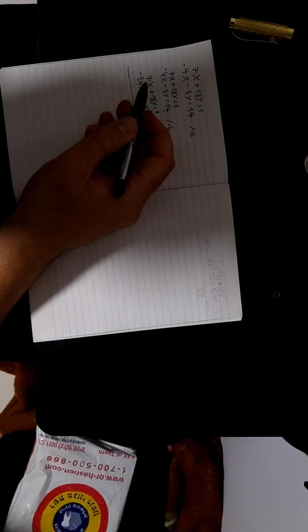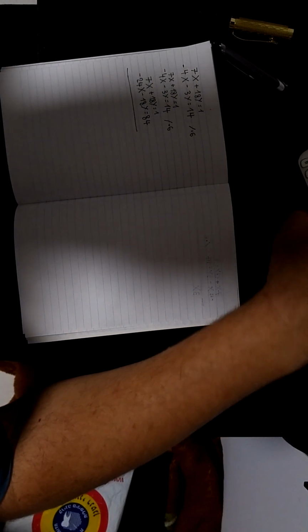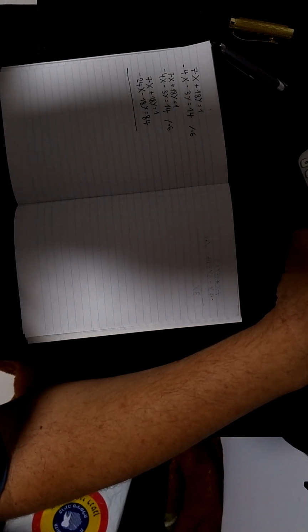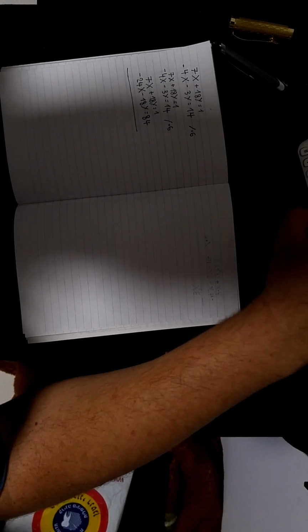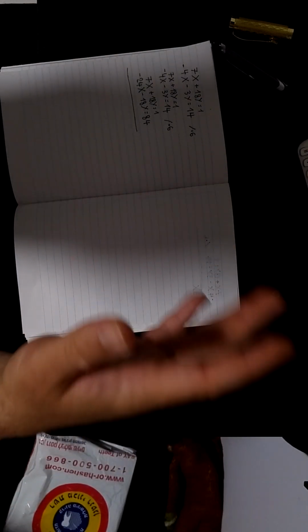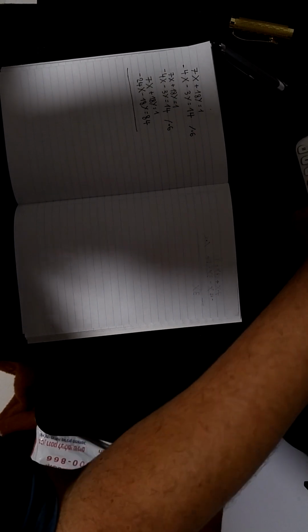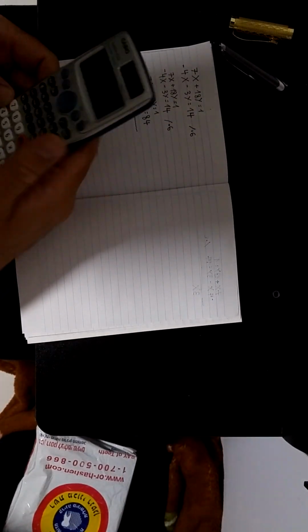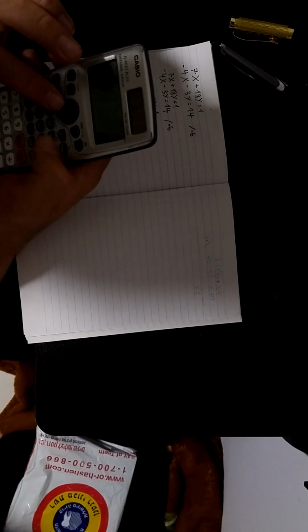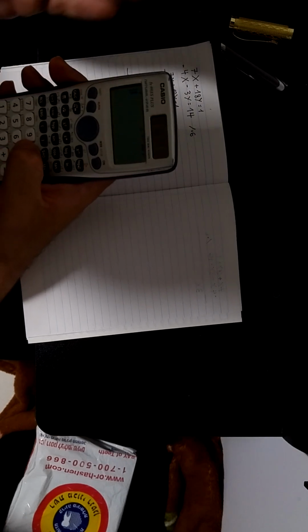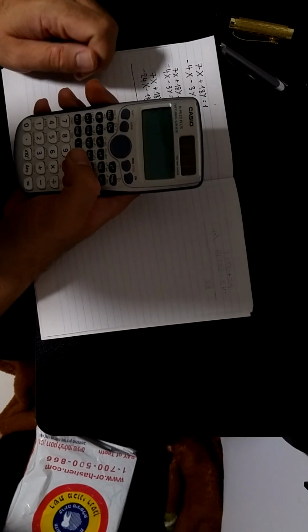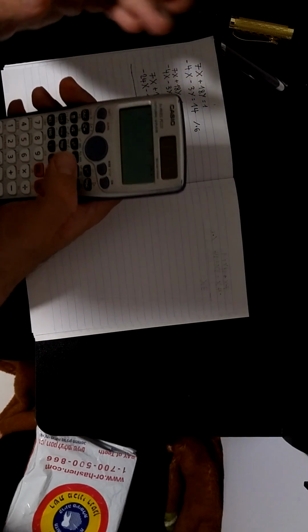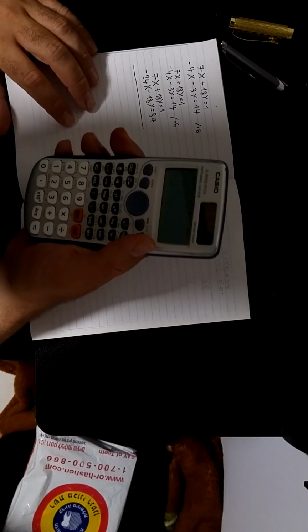Okay, so regular 7x plus 7x minus 24x, that's going to be negative 17, but it's not necessary to use the Casio machine.